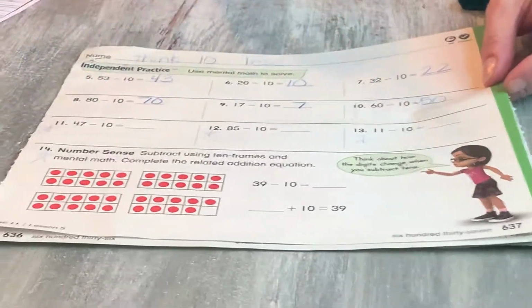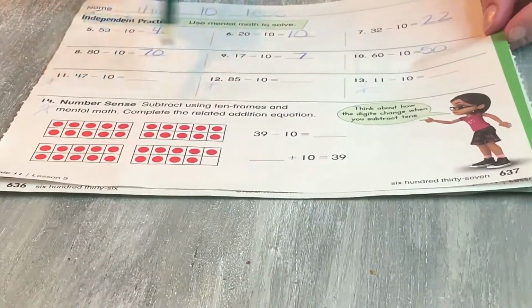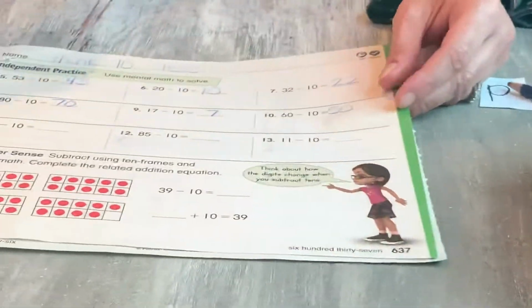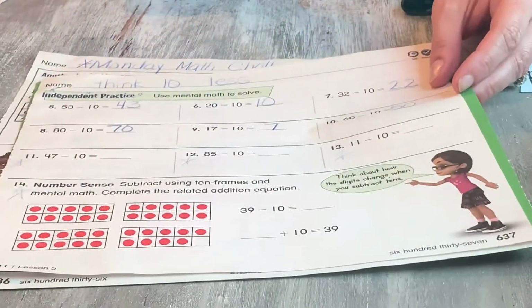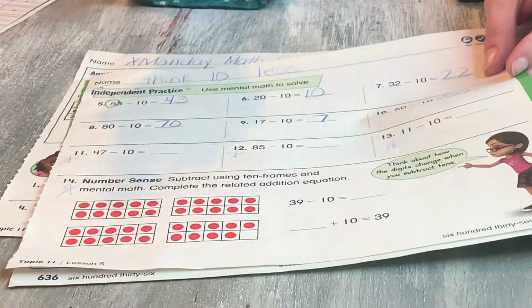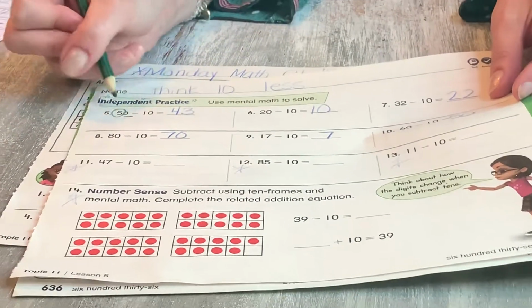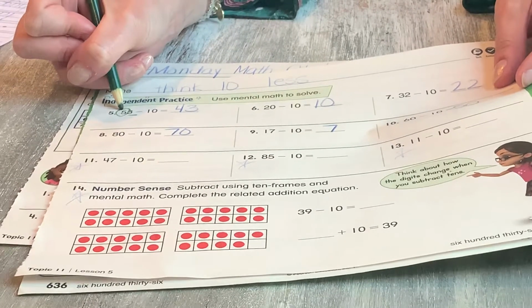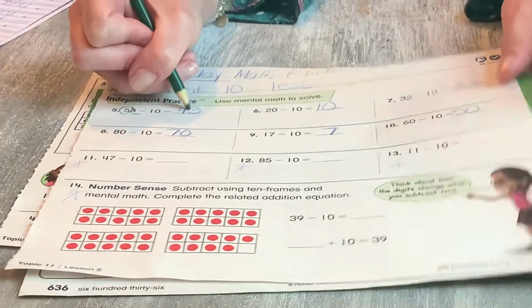Let's look at thinking 10 less now. Page 637, we're going to do the first 6 problems together, and then I'm going to ask you to practice the last 5 problems on your own, and we'll check those over tomorrow. Okay, so again, we're thinking 10 less. We're only changing the numbers in our tens place, making it go down by 1 and keeping our ones place number the same. So 53 minus 10 is 43. 1 less than 5 is 4. My 3 stays the same.